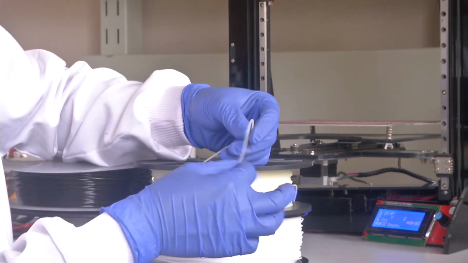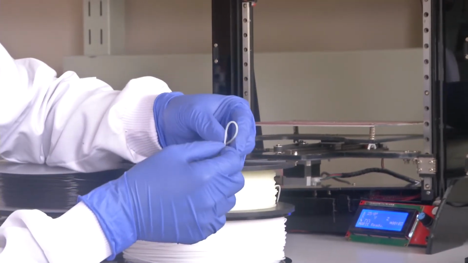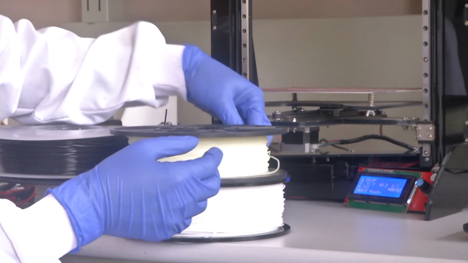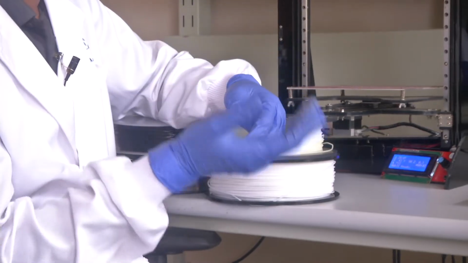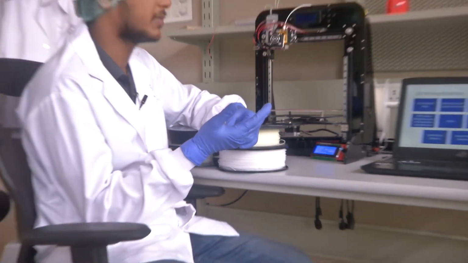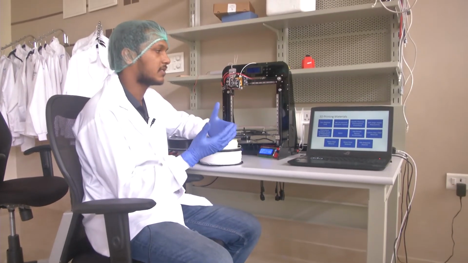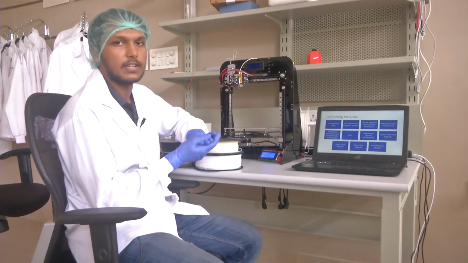This is a neon material, so this will glow in the dark. This can be used for making structures which absorb vibration, or if you are making something that needs to be flexible, or some connectors, we can use this kind of flexible materials.